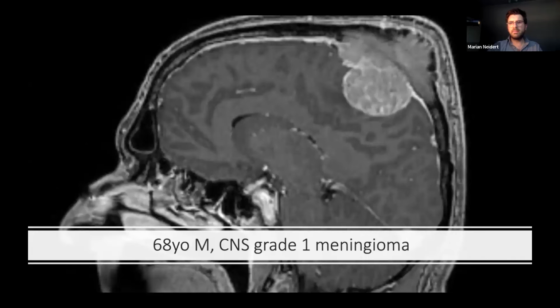I'll show you one exemplary case. This is a 60-year-old male where I removed a grade 1 meningioma that had transosseous growth, and this patient was not so much bothered by the bump.